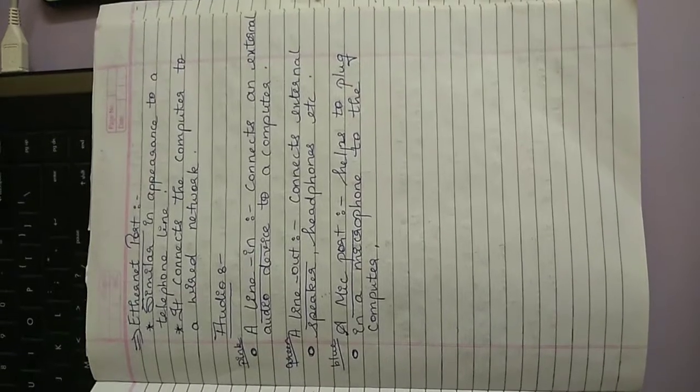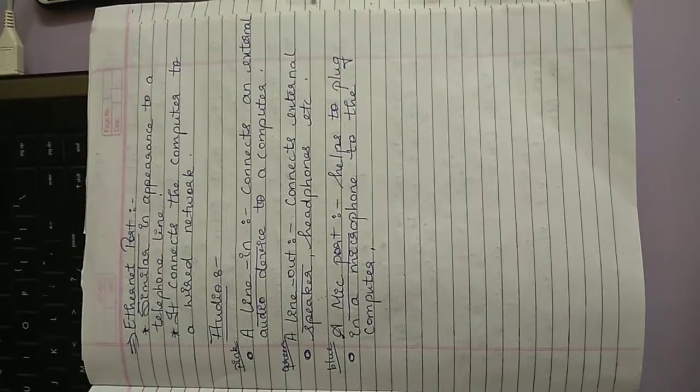Then the last topic that we had covered is the types of audio ports, that is line in, line out, and the mic port. Line in connects an external audio device to a computer, which is in the form of pink color jack back of your CPU.